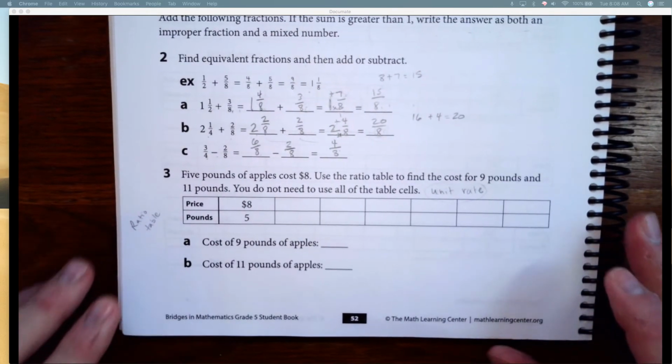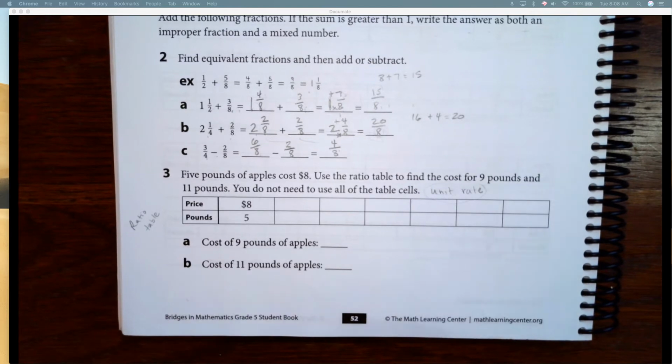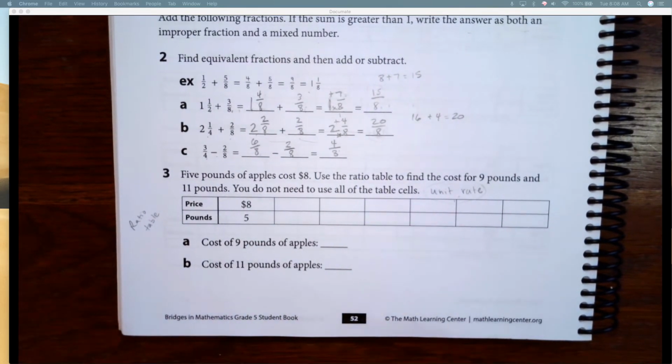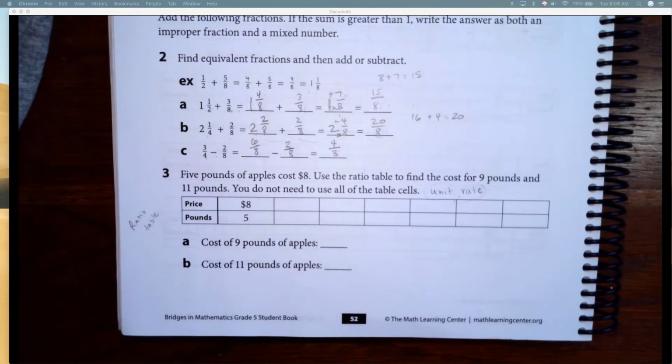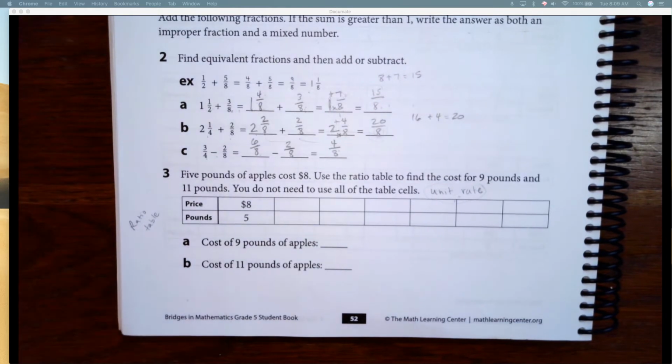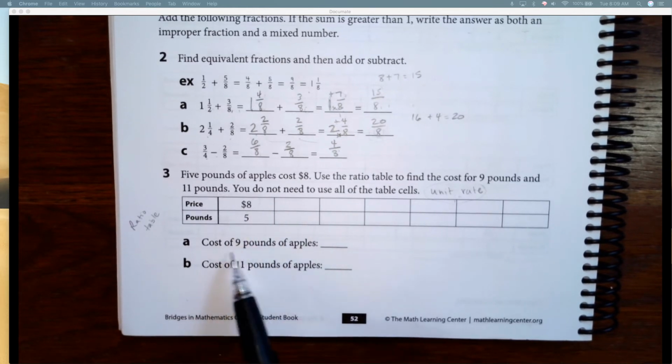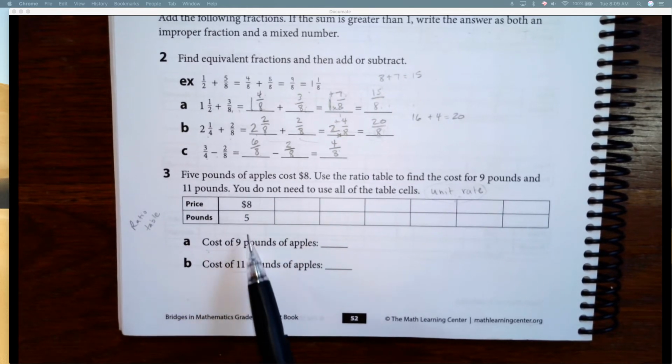and then we're going to move on to number 3. So this ratio table is a little different. So we have to go for this ratio table and find the unit rate. So number 3 says 5 pounds of apples costs $8. Use the ratio table to find the cost for 9 pounds and 11 pounds. You do not need to use all of the table cells. So in this case, when it's asking us to find the cost of 9 pounds and 11 pounds, there's no easy way to get there from the 5.